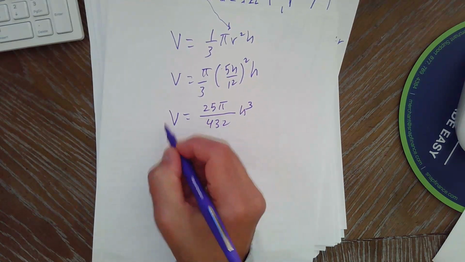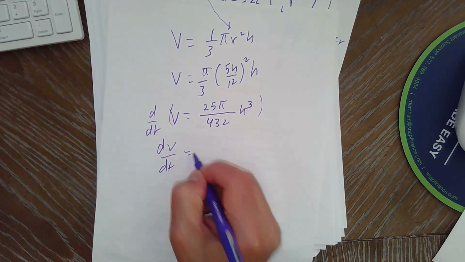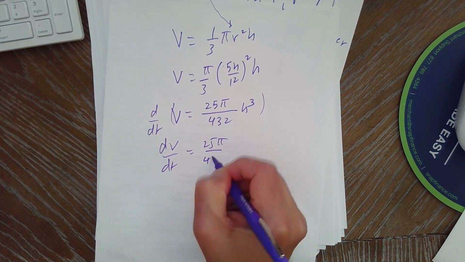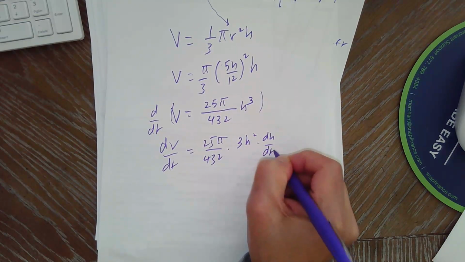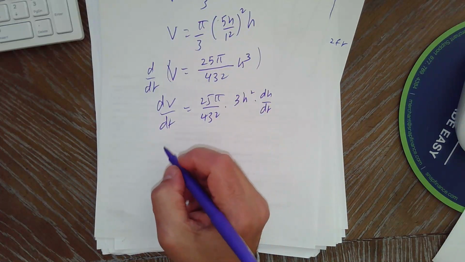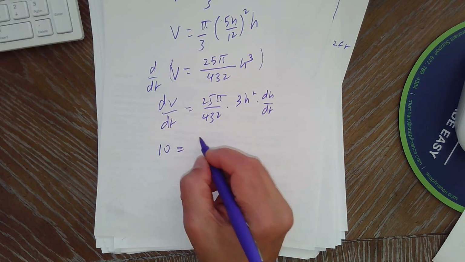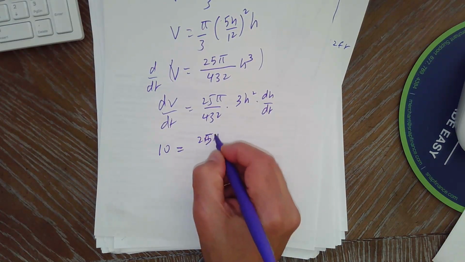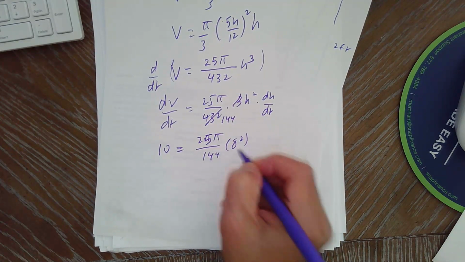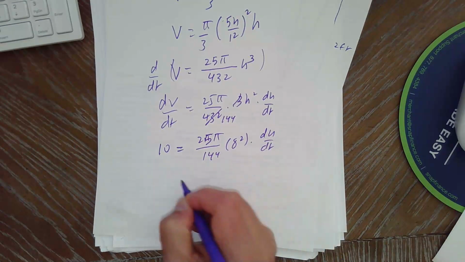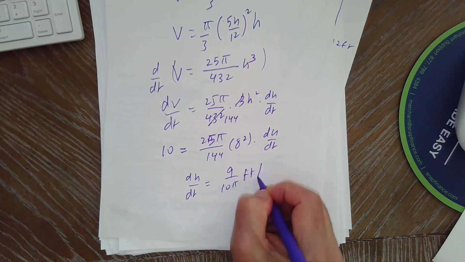If we do the math, let's do d by dt, dV by dt, all this is a constant. Derivative of h cubed is 3h squared dh by dt. So dV by dt is 10. That equals 25 pi over, if you reduce this, that's 144. H is 8. And dH by dt is the unknown. So you do the math. dH by dt is 9 over 10 pi feet per minute.